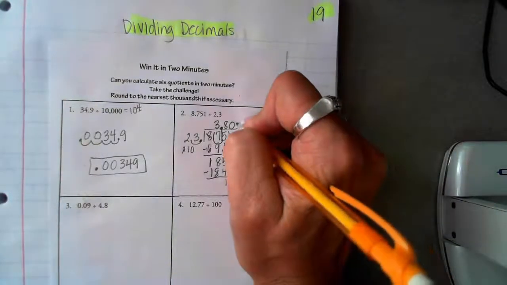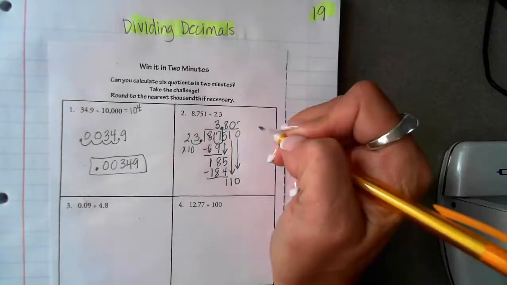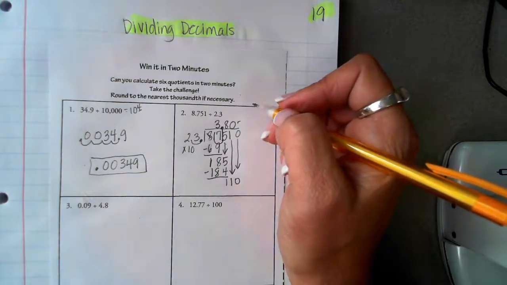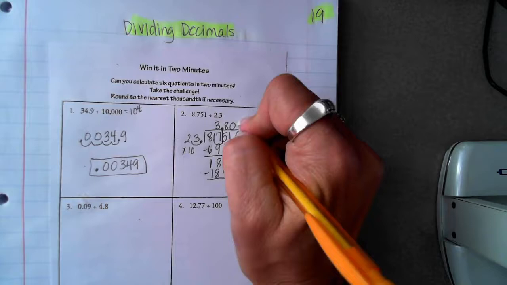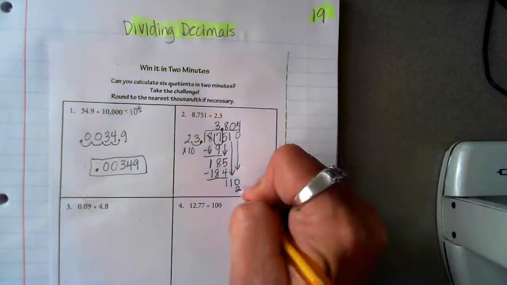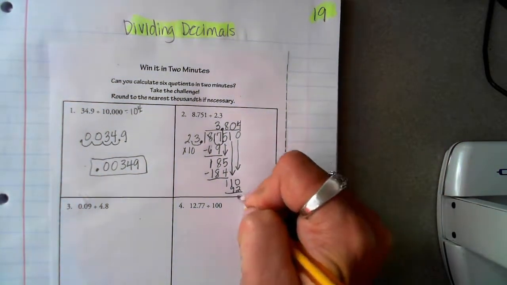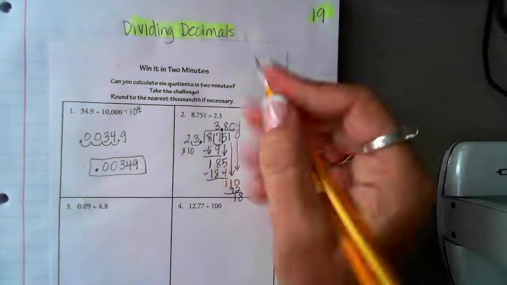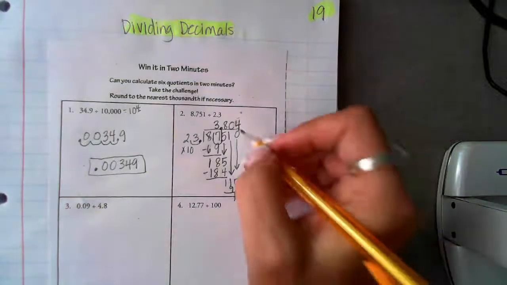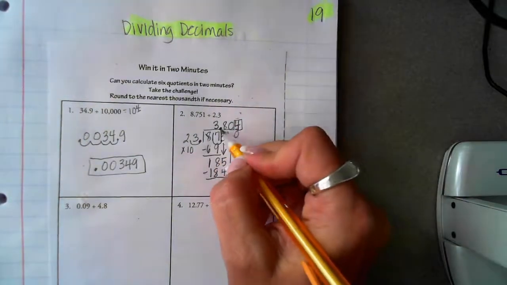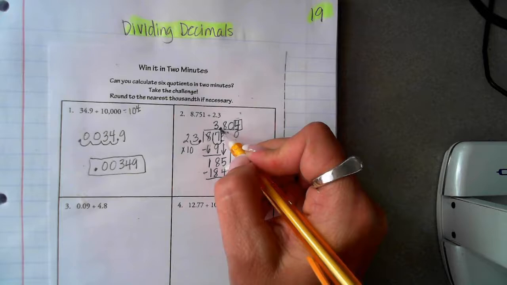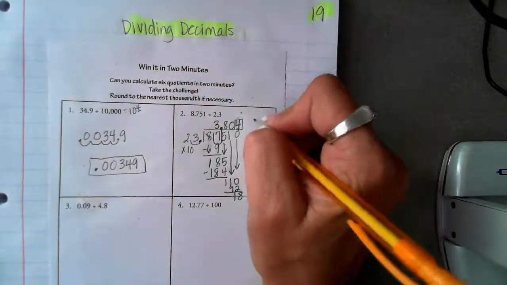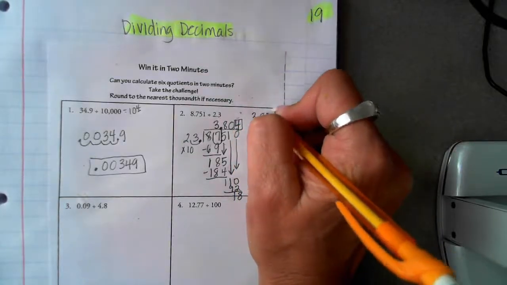So 23 into 110 is probably about, let's see, I'm going to say 4 times. So 4 times 3 is 12, 92, and we get a remainder of 18. Now I'm going to stop there. I want to use this 4 to tell me whether I'm going to round up to 3.81 or round down to 3.80. Since it's 4 and below, my answer is going to stay at 3.80.